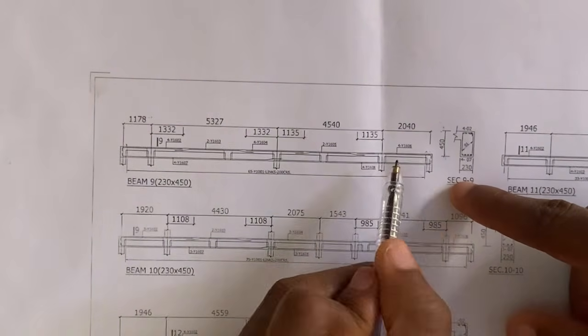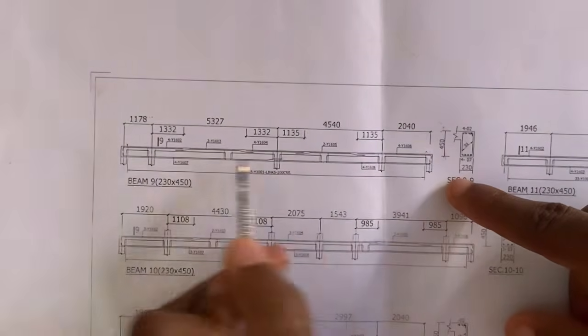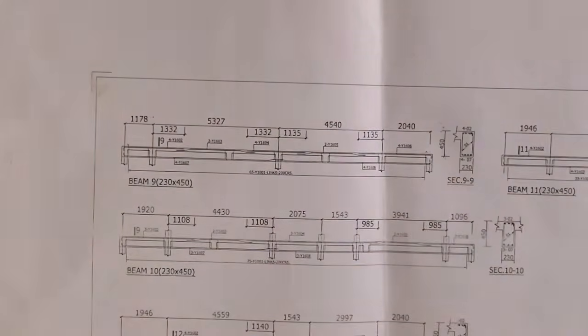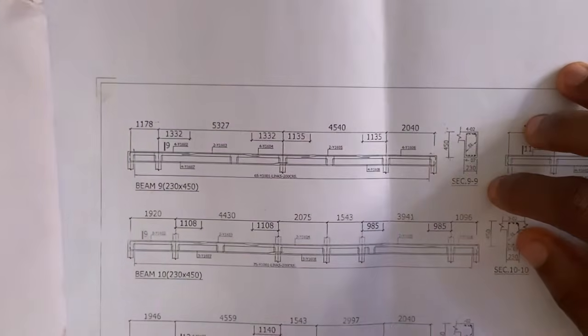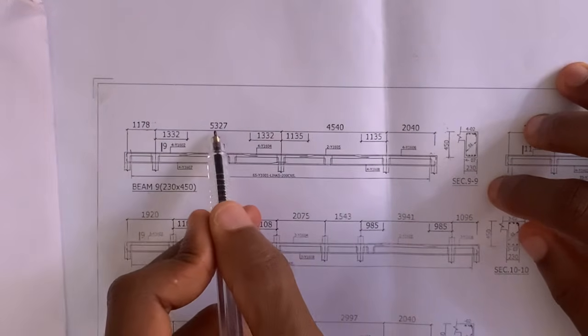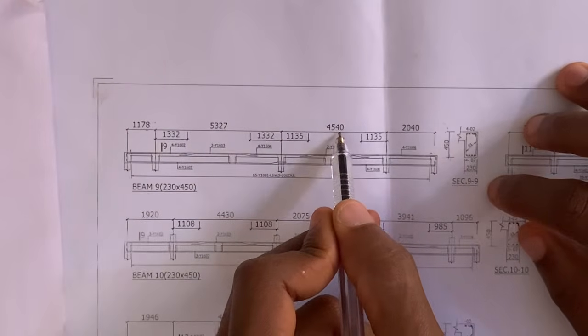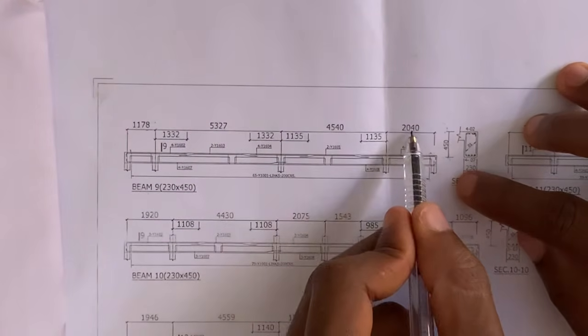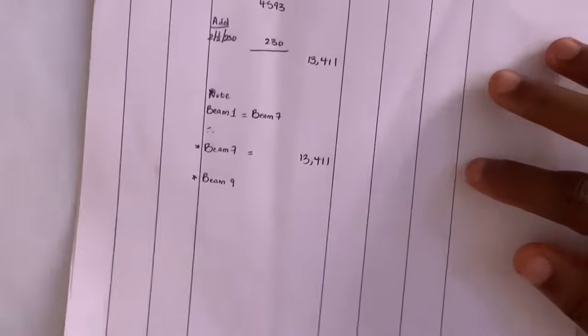So whatever we now have will be the in to in dimension for this beam 9. So now let's measure. So for beam 9, we're going to be adding 1,178, 5,327, 4,540, and 2,040 together to give us the total center to center dimension.